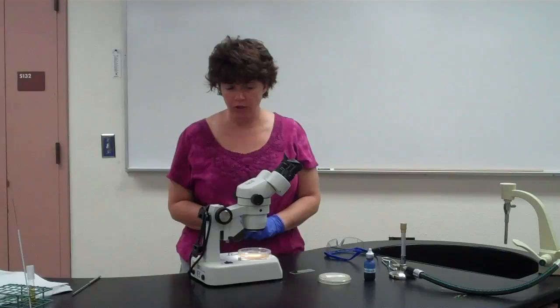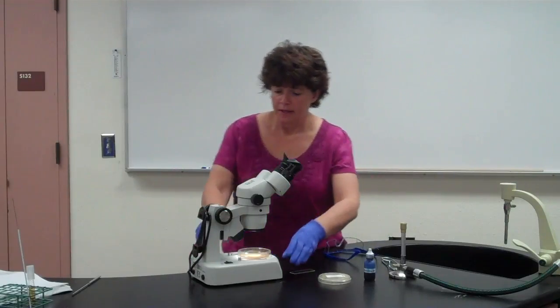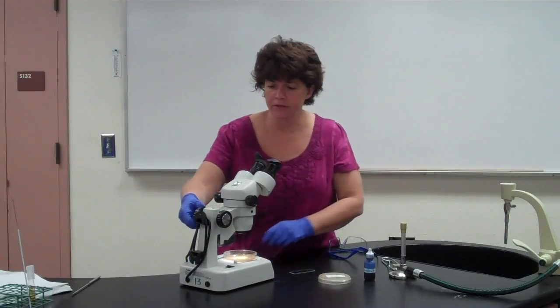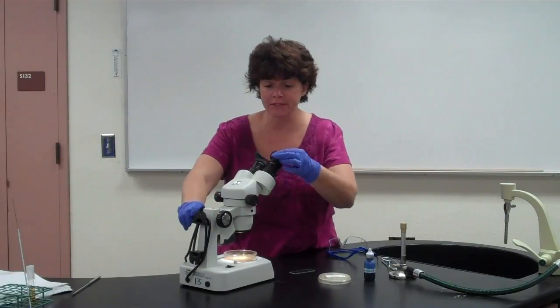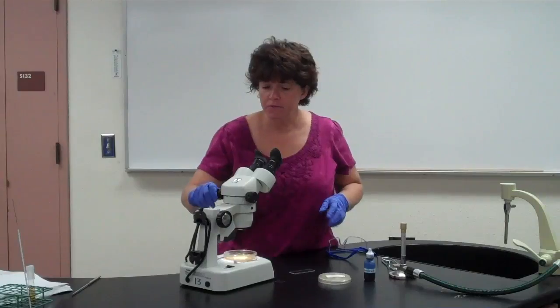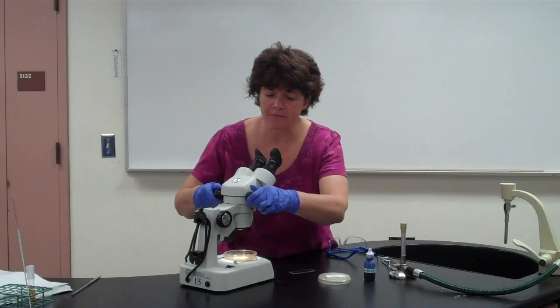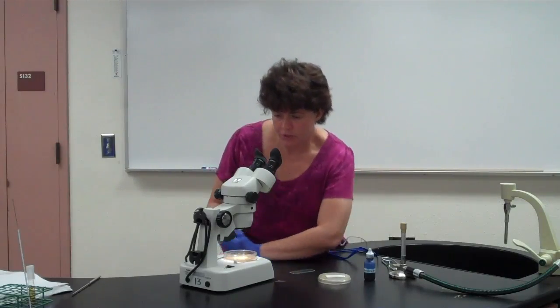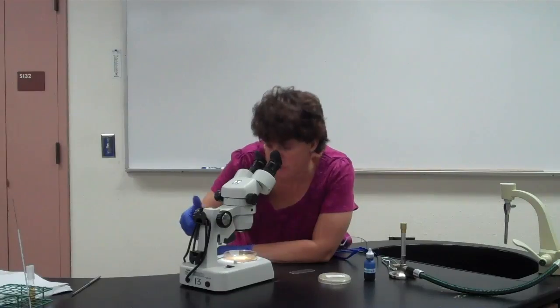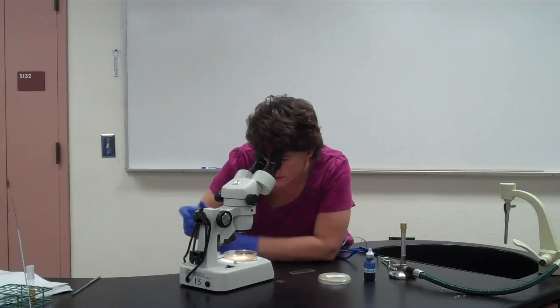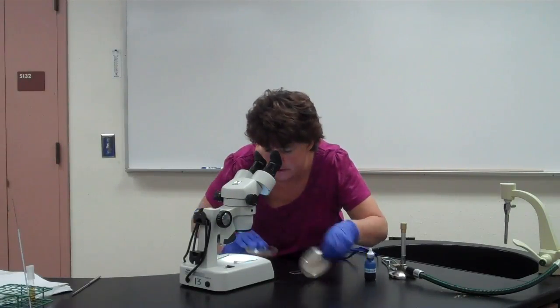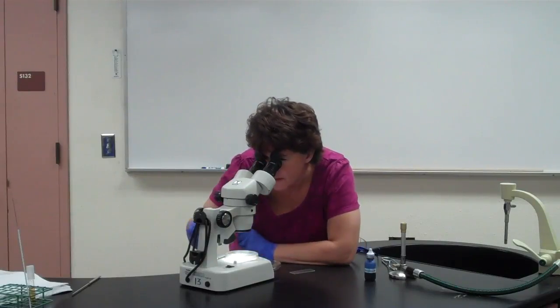With these dissecting scopes, they're pretty simple to use. This right here is the knob, like the coarse adjustment type of thing. It brings it into view. Okay? This one right here can actually increase the magnification, but it's not going to increase it much more than 20 to 40 times. So what you're going to do is look through here, and you're going to bring it down until you can see what you're looking at. And I'm going to look at this one because it actually has something on it.